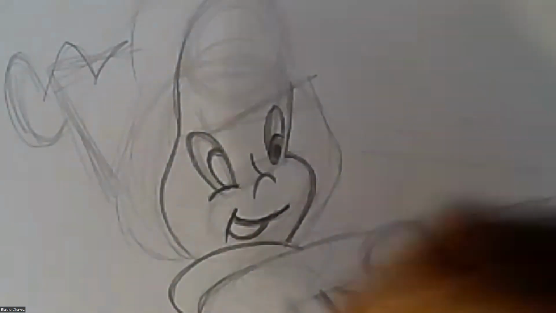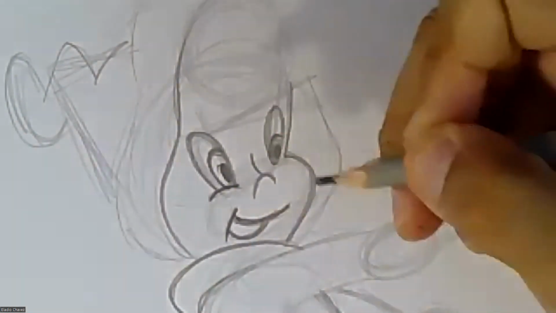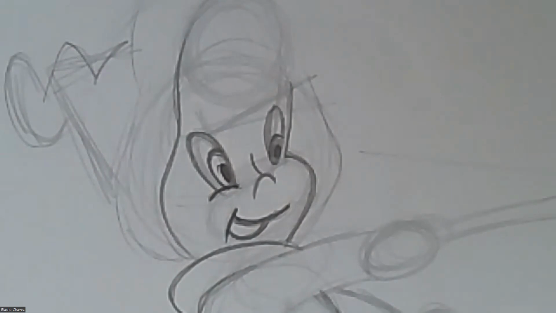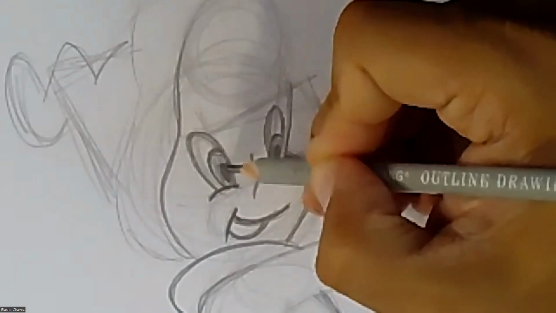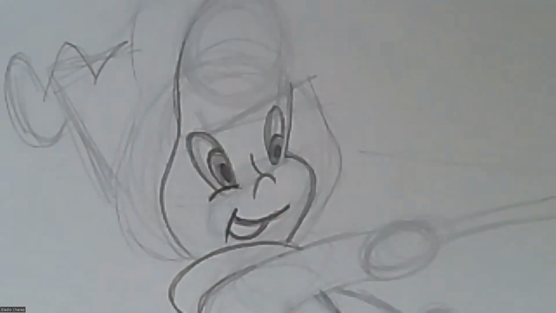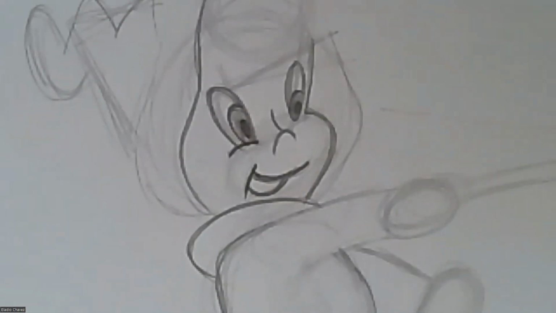And then the dark pupil, and then shade it in. Shade in the iris, little iris. Shading the iris in. There we go. There she is. There's Wendy. She looks good.